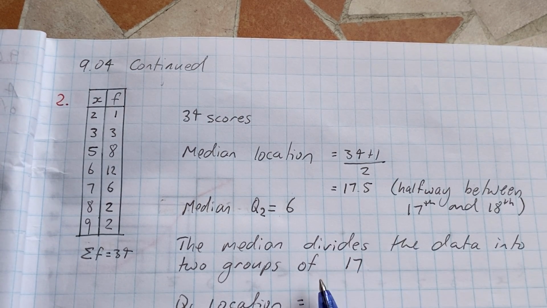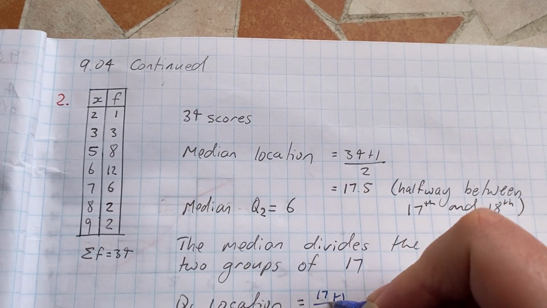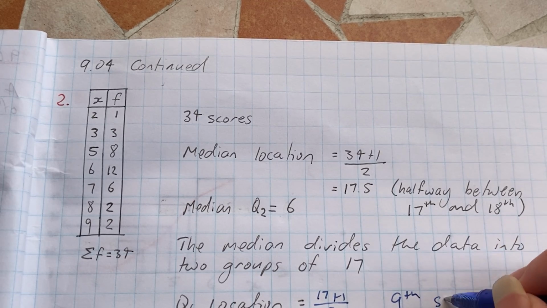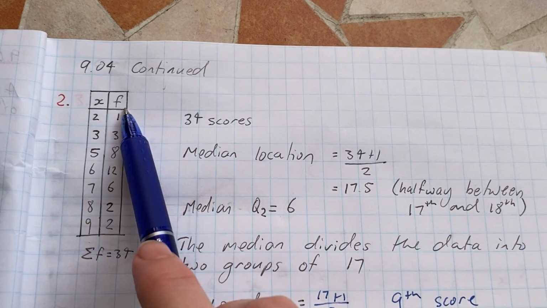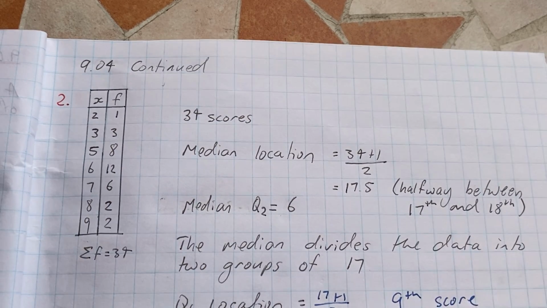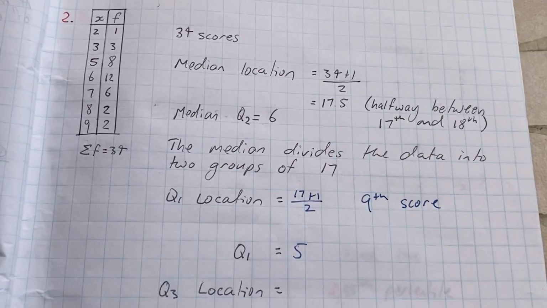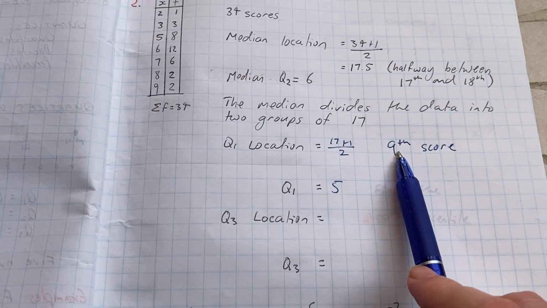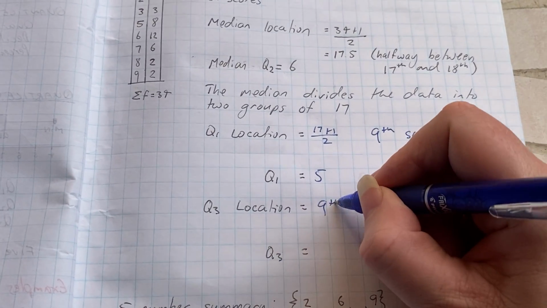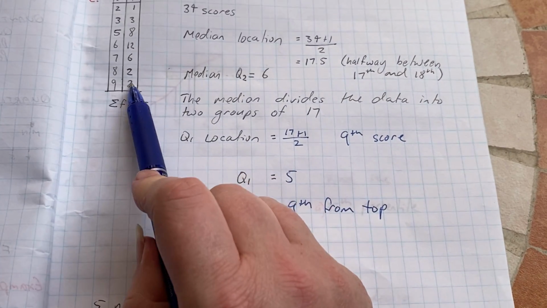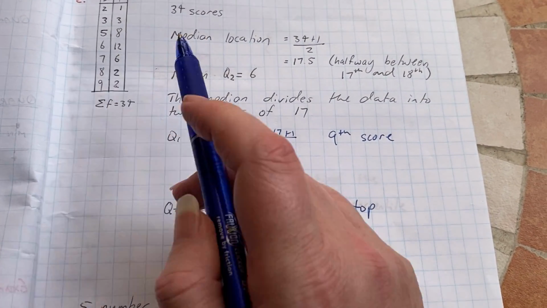So the location of quartile 1, again we can do 17 plus 1 over 2. So it's the 9th score. So 1 plus 3, 4 scores so far. It's in here somewhere, so it's a 5. The quartile 3 location, it's going to be the 9th score from the top. So 9th from the top. So we've got 2 and 2 make 4. It's in here somewhere. It's a 7.